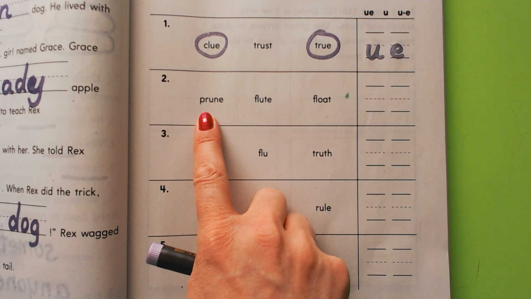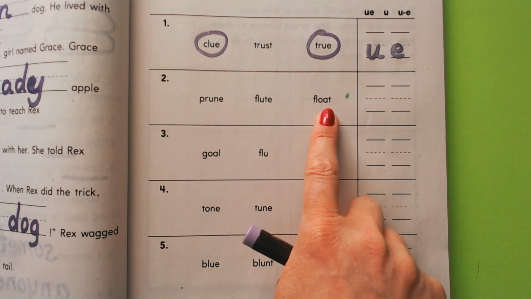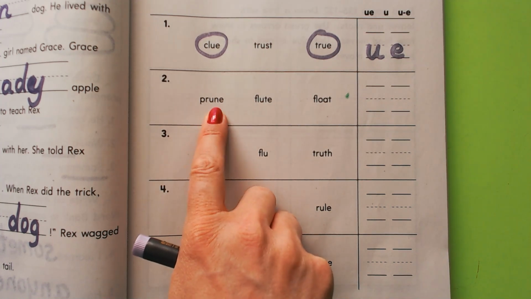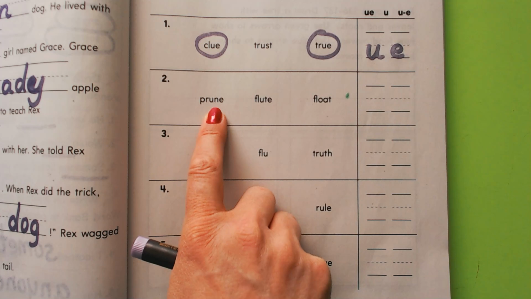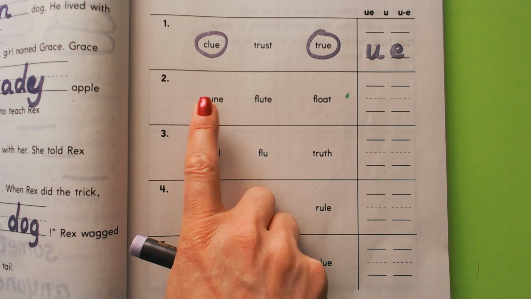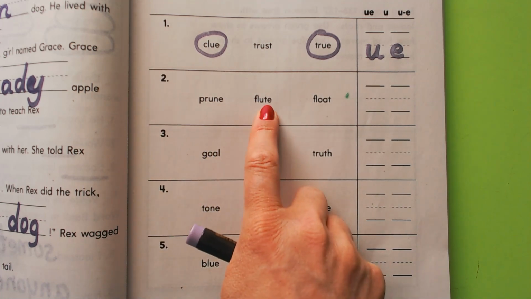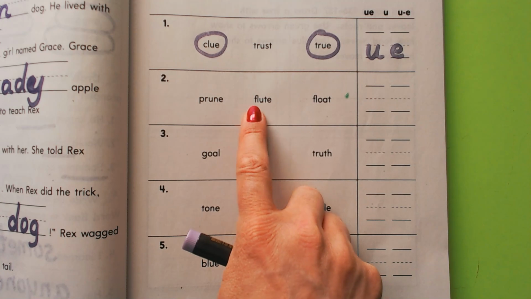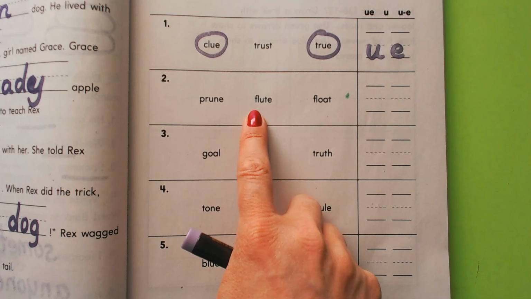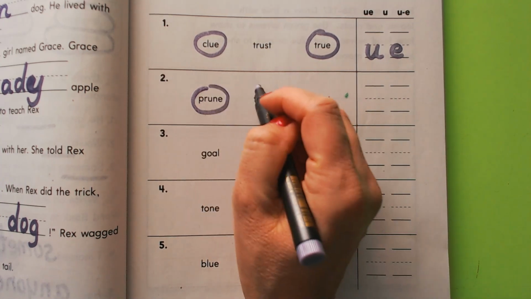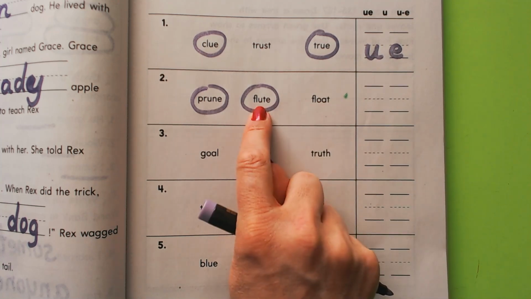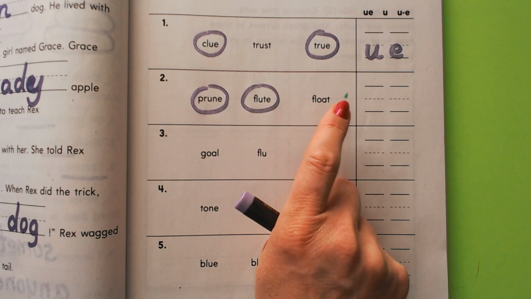So now we're going to read these three words and see which ones have the same vowel sound. Prune, sort of like a dried up plum is a prune. Wait, is that right? I think so. Prune. And then flute. It's an instrument you play in a band, a flute. Prune, flute. Hey, those two have the same vowel sound. Let me see this one. Float. That's an O. This said flute. That said float. That's a different vowel sound.